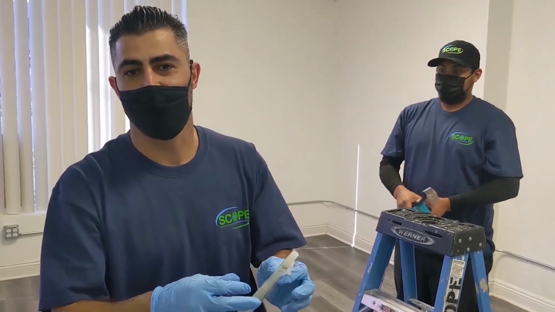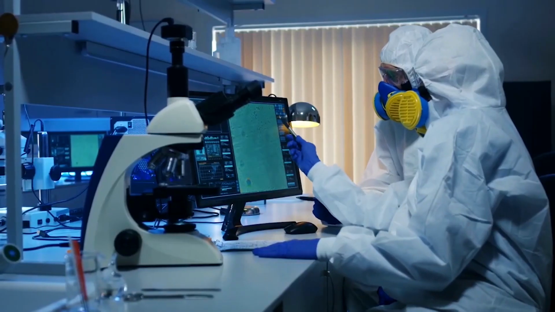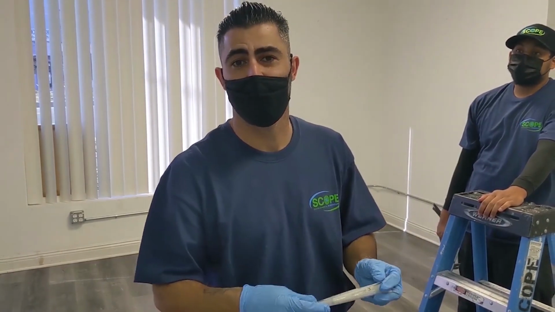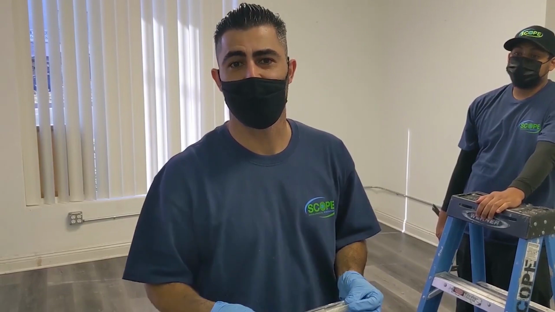The lab would open this up under containment, and they will look into this with microscopes and see exactly their findings and what type of mold they discovered. Like I said, if it comes back toxic or non-toxic, they'll give us full detailed findings as far as what we're dealing with here.